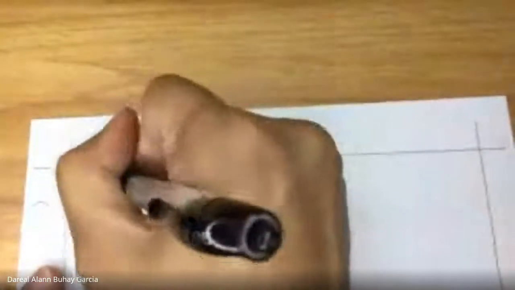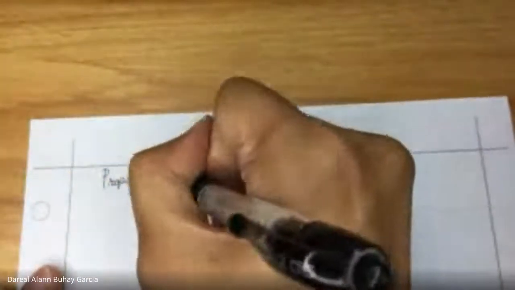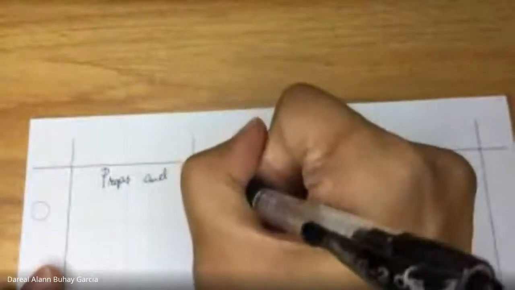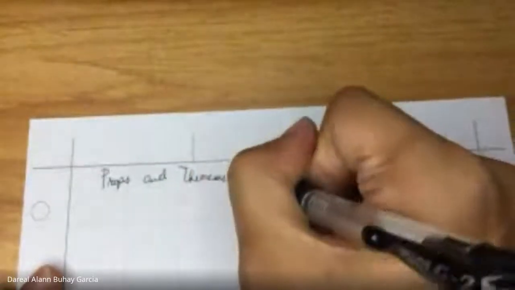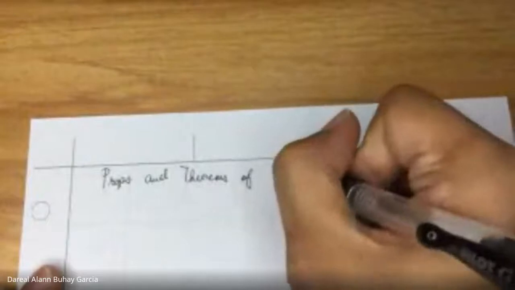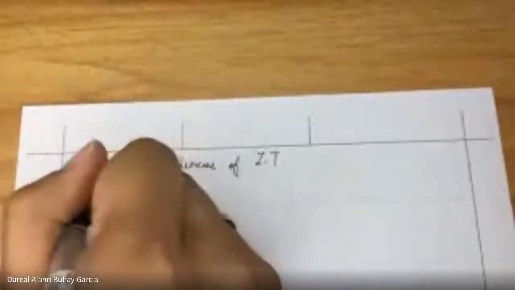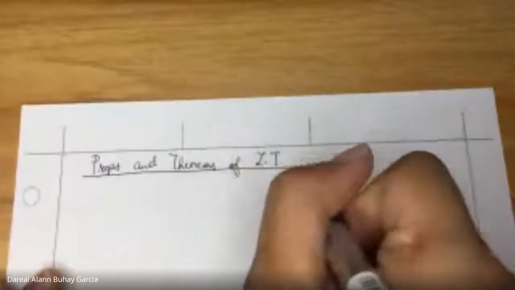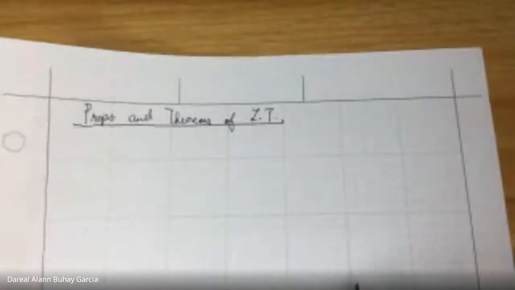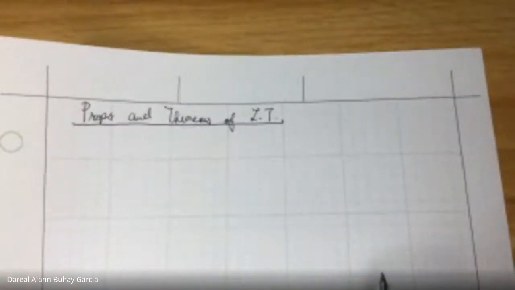So let's go to the properties and theorems of Laplace transforms. I will not go over all of them because this is not a mathematics course, but an engineering course.